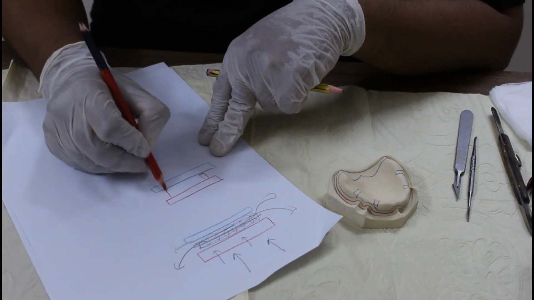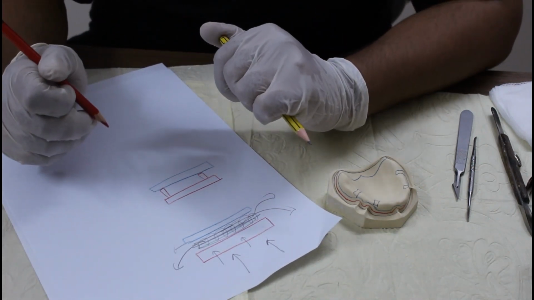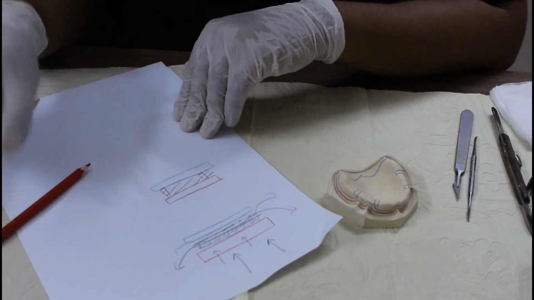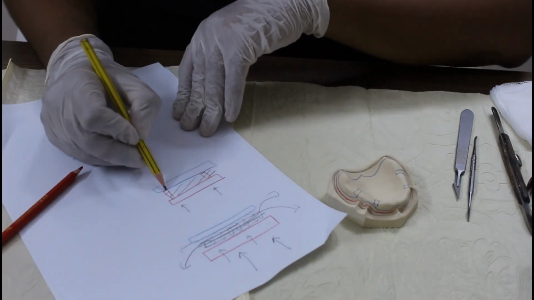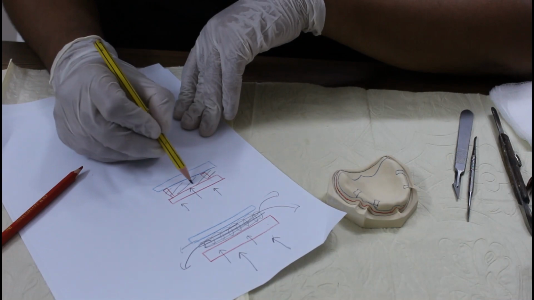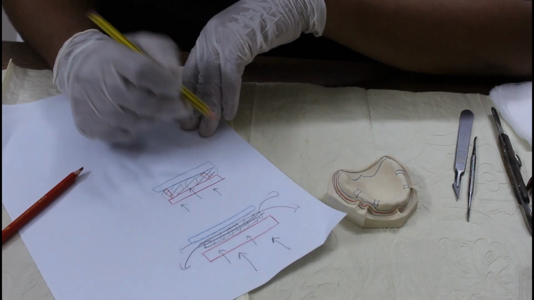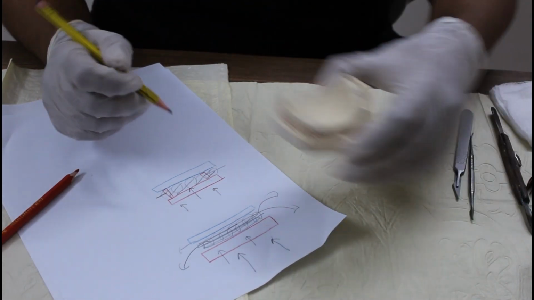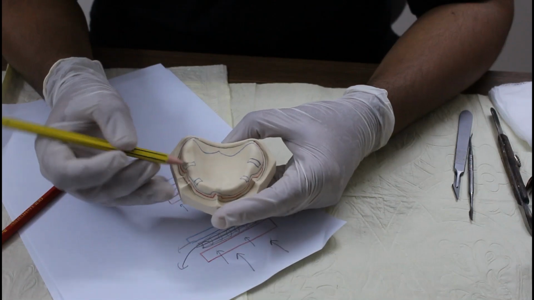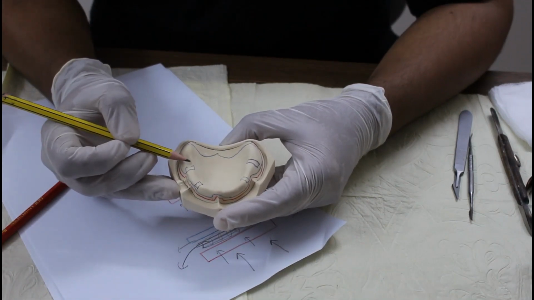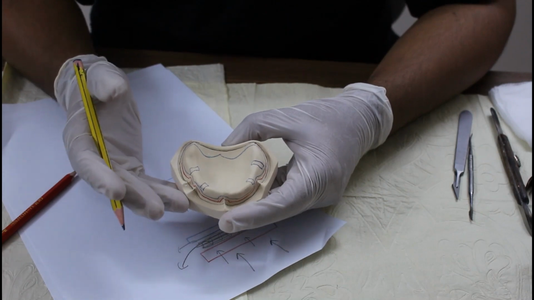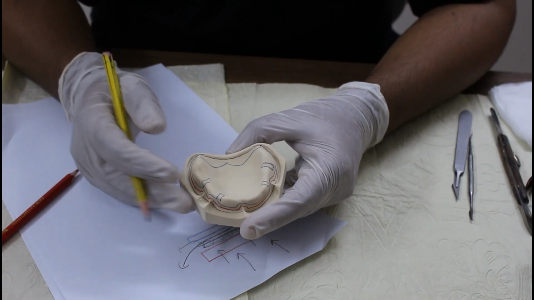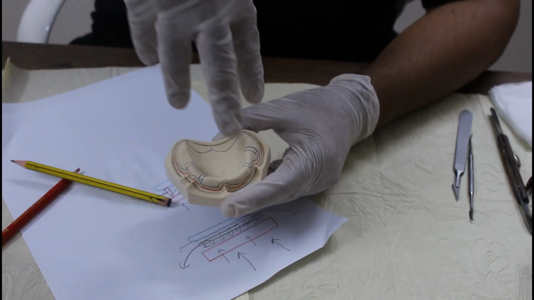This is the ridge, this is the tray. We make stops like legs of a table or a chair. So when we put impression material here, we apply pressure. These stops will not allow this to go down. They will keep the space for the impression. So this is the function of tissue stop. This is the tissue stop. We make it 4 because if you see a table or a chair, you will find a table with 4 legs is more stable as compared to a table with 3 legs or 2 legs.